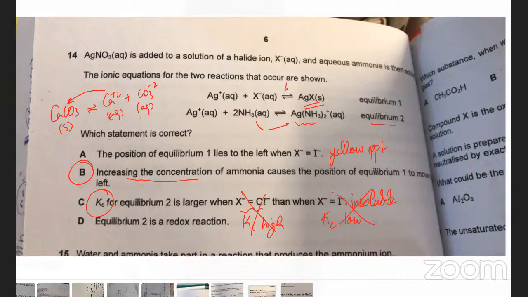Backwards, right? So increasing the concentration of ammonia causes the position of equilibrium 1 to move to the left, because this one moves to the right because of more ammonia, which makes the concentration of silver ion decrease. And if that decreases, the first equilibrium moves to the left.